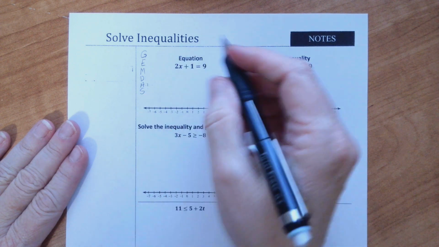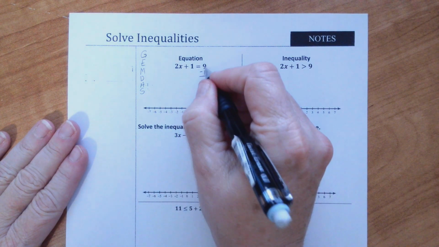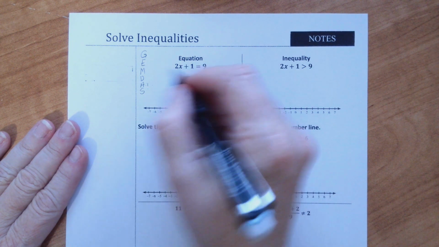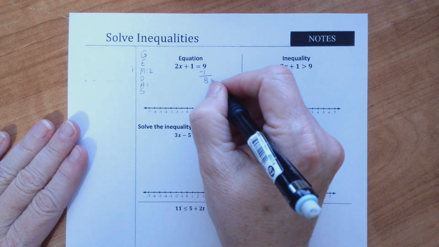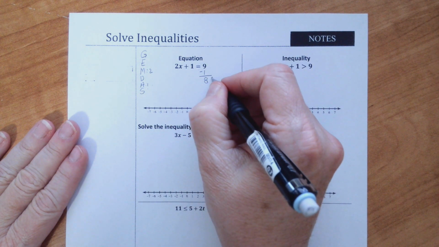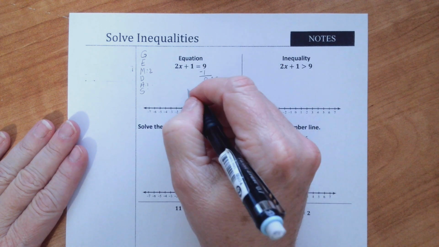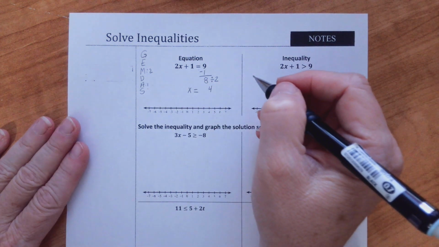We start from the bottom up. So we're going to subtract 1. 9 minus 1 gives us 8. And because we're multiplying by 2, we're going to divide by 2, which gives us 4. So x is only equal to 4.